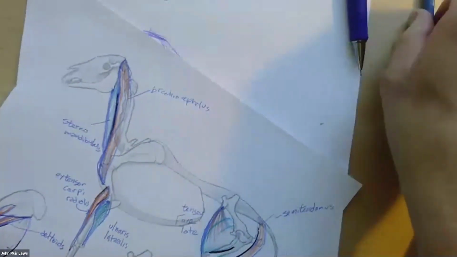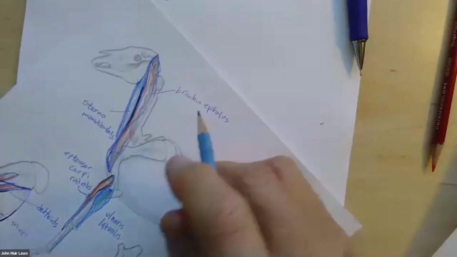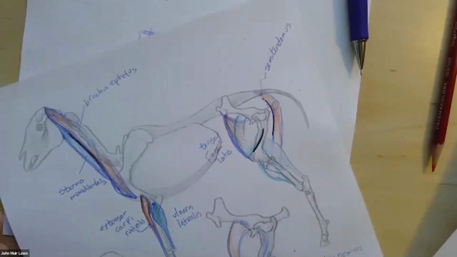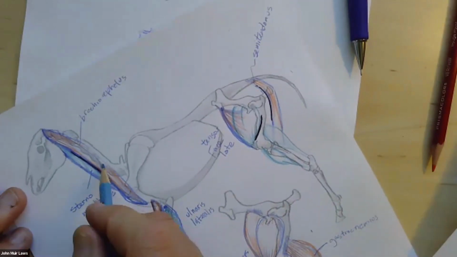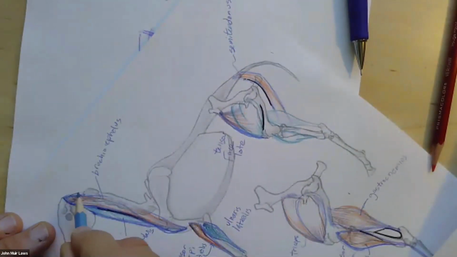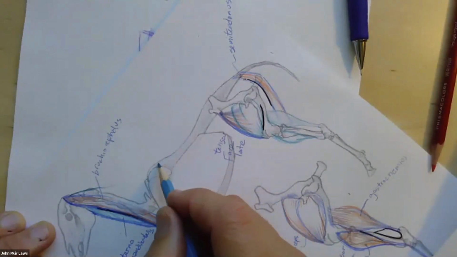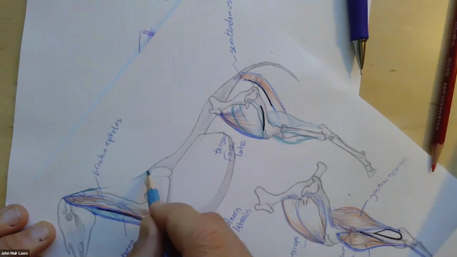A final non-muscle. So, wow, that's a lot of muscles. I'm now going to give you one thing that's not a muscle. It's a big ligament. And it's just going to hold your head up, and it's going to go from the back of the head and attach to this ridge on the spine here.